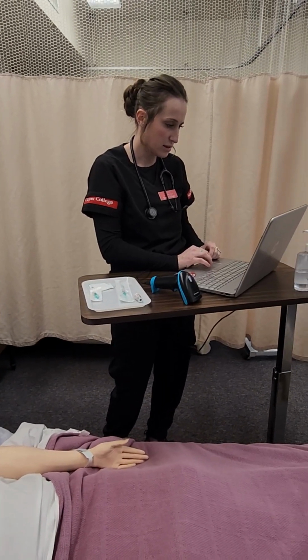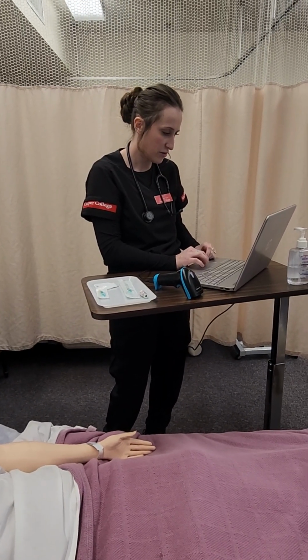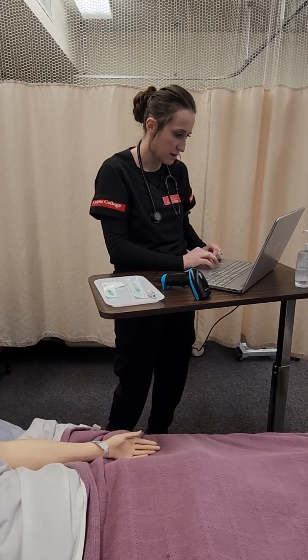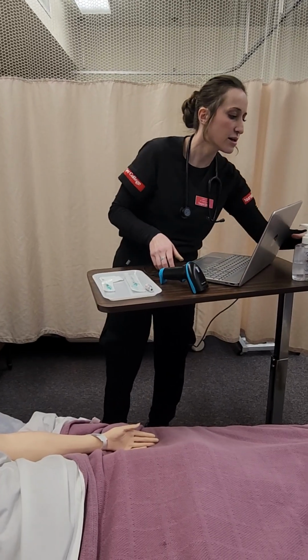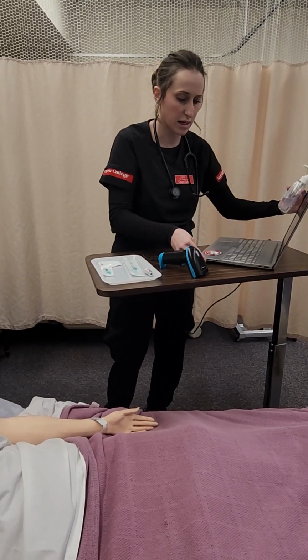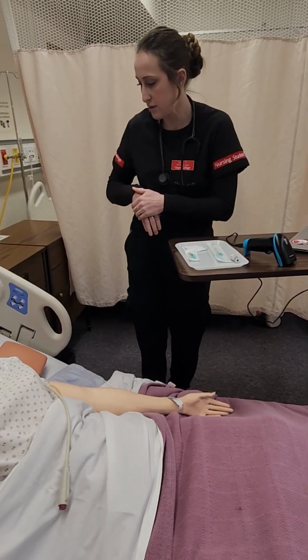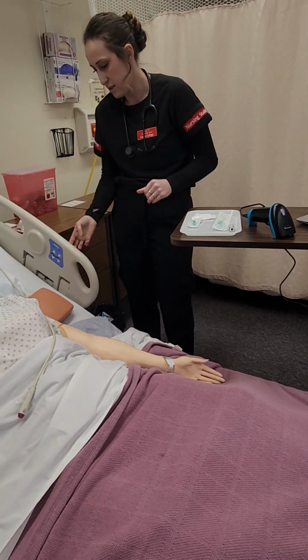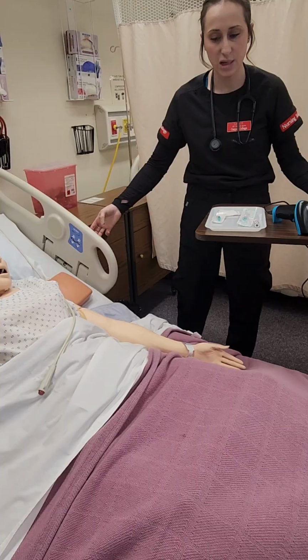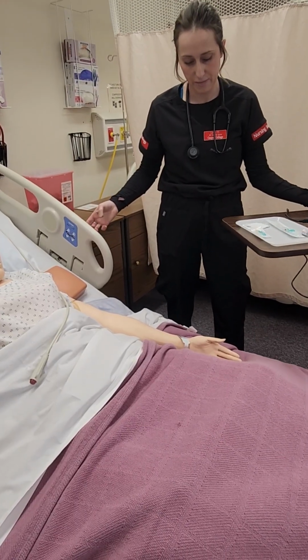No. Okay, so as you probably know, heparin is an anticoagulant. What we're going to want to do is make sure that you don't have any injuries or get up without assistance and fall. It can cause excessive bleeding, and we do not want that. I'm going to raise your bed up if that's all right. Yeah.